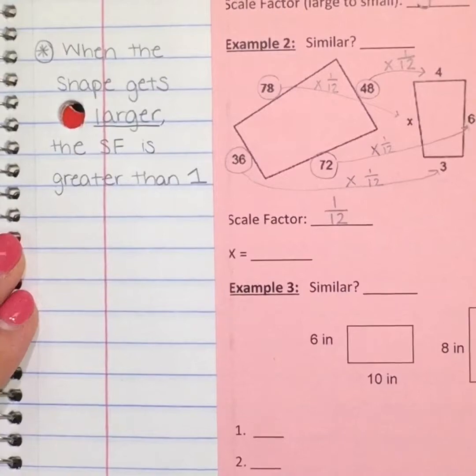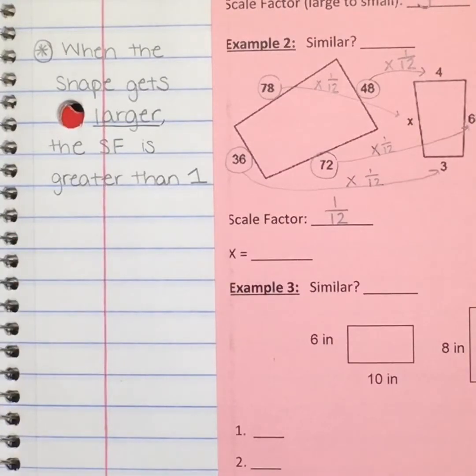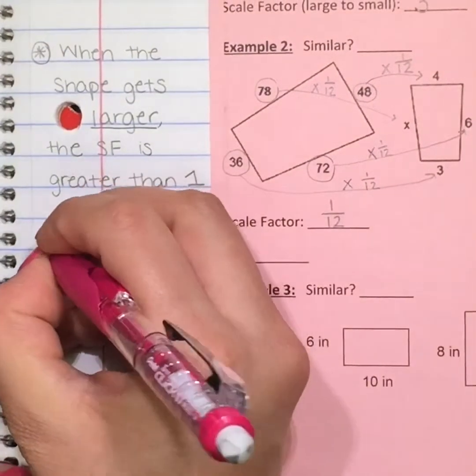And when the shape gets smaller, the scale factor will be less than 1.